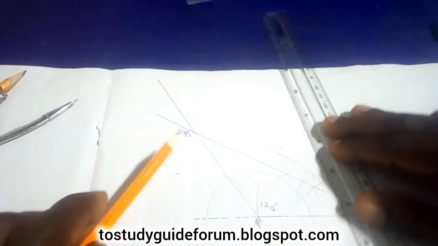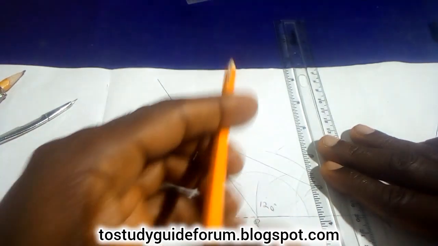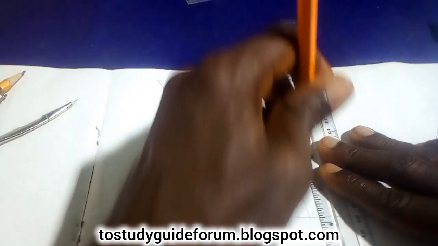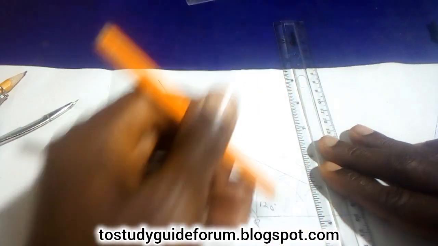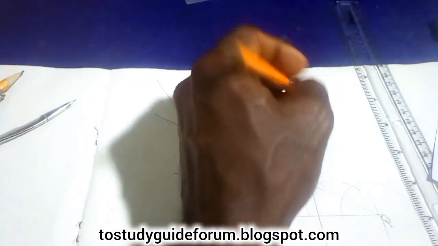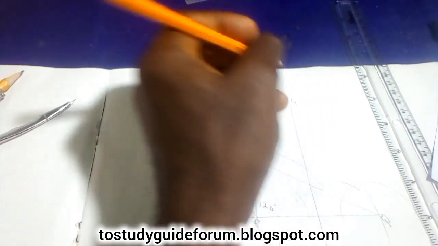So I join it together. If I join it together, what do I have? So we have a straight line. We call it L subscript 1, which is Locus 1.